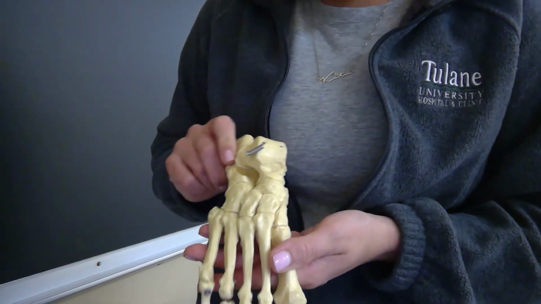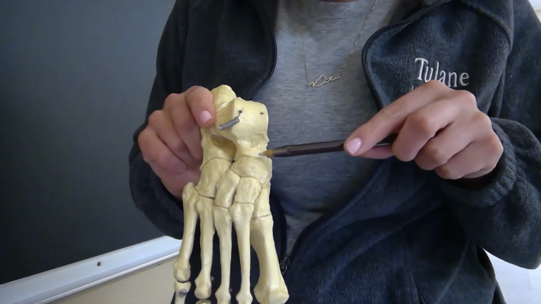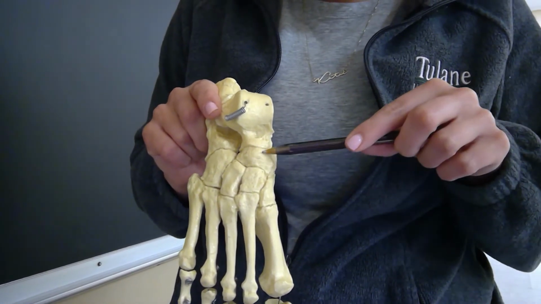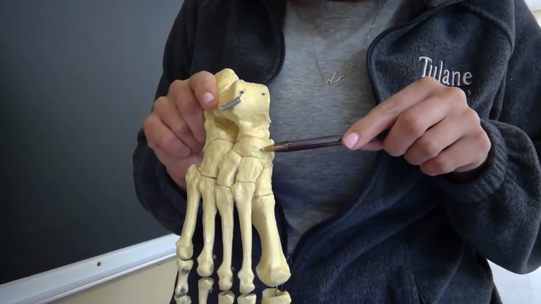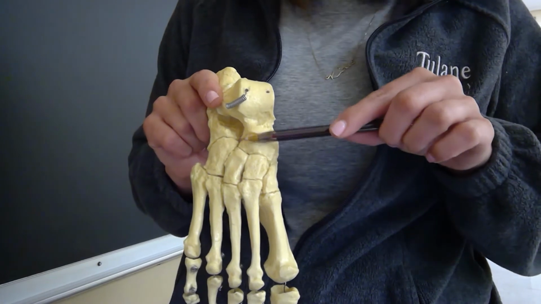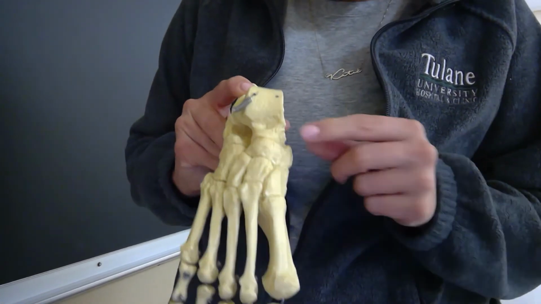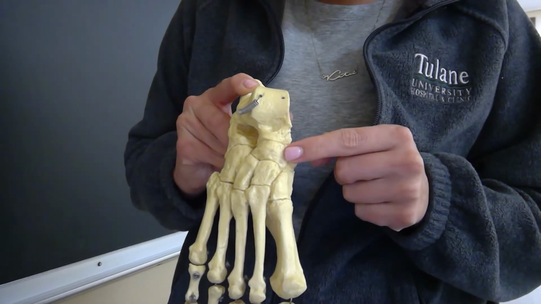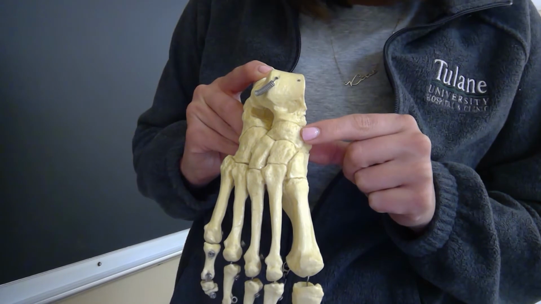Then the last posterior bone that we have to know is going to be our navicular bone. Now our navicular bone is over here by our big toe side, so it's on the medial side. Here is our navicular bone right here. Now our navicular bone, remember, lies anterior to the talus. It is in front of the talus bone.